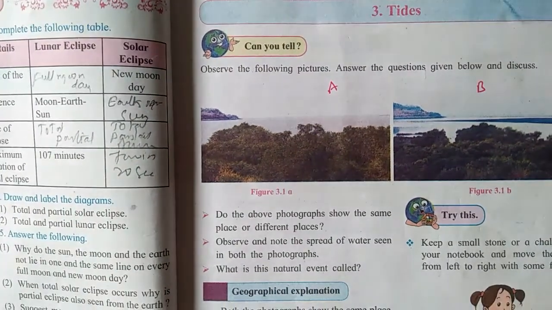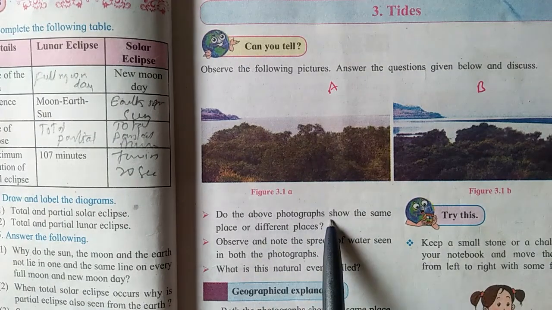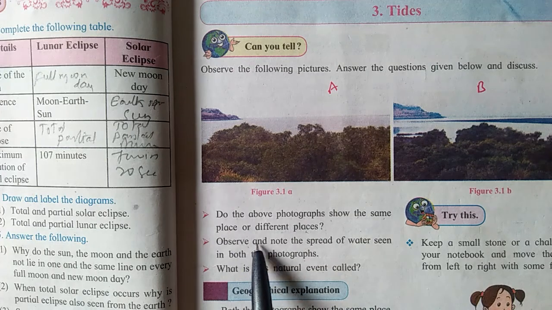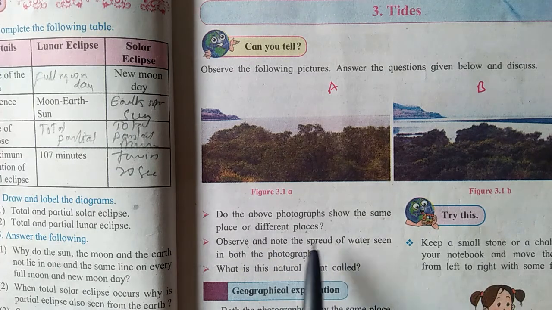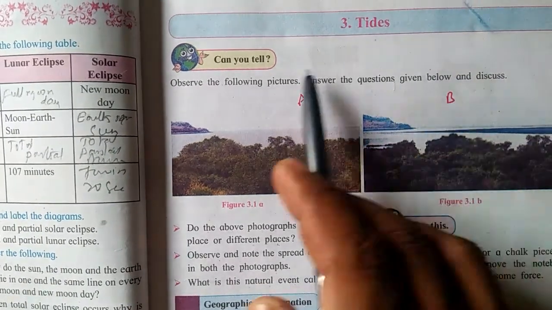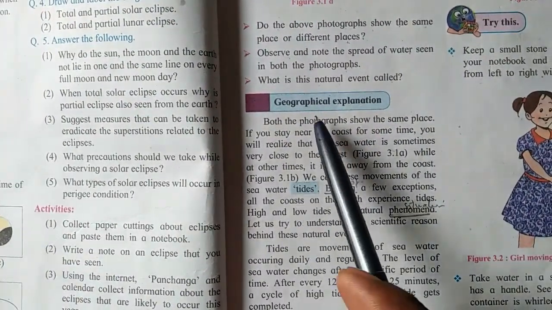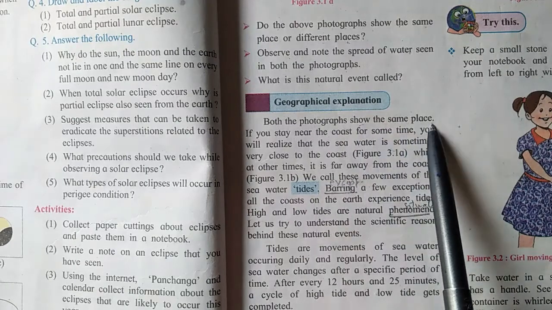Do the above photographs show the same place or different places? Observe and note the spread of water seen in both photographs. What is this natural event called? This natural event is called a tide. Now how these tides are caused, and what the effects of the tides are, we will see. Both the photographs show the same place.